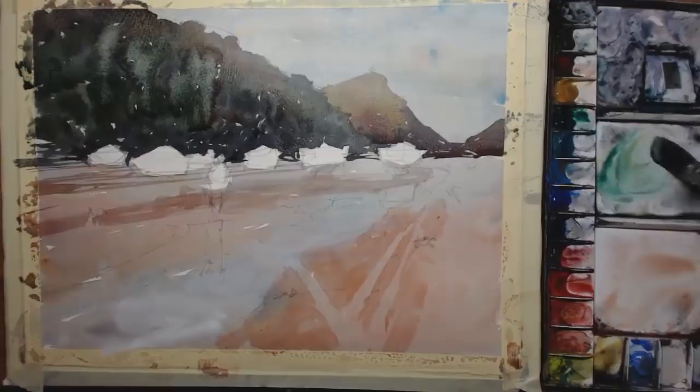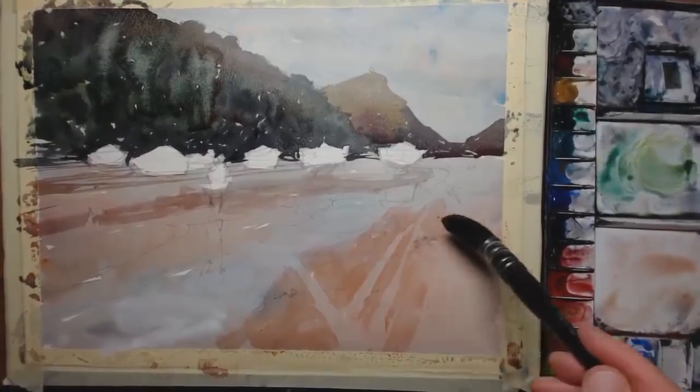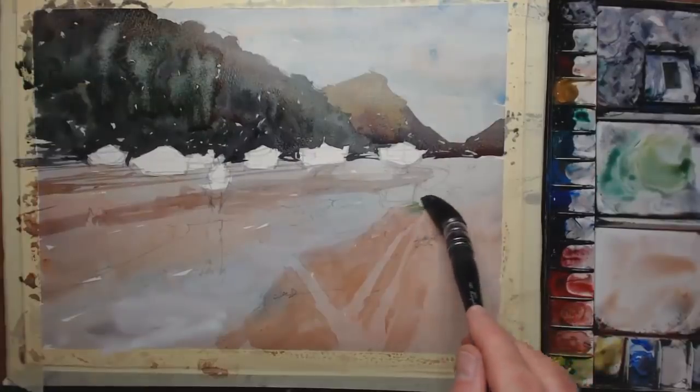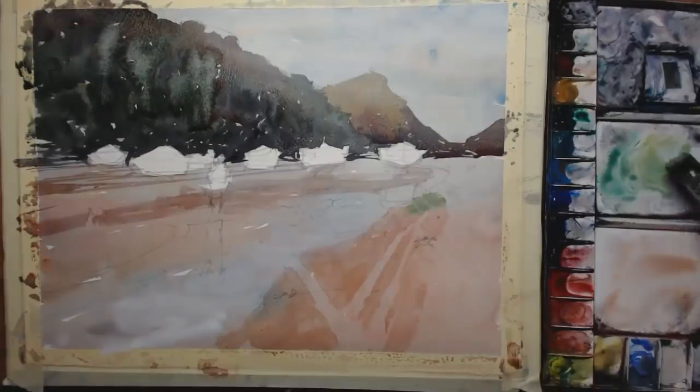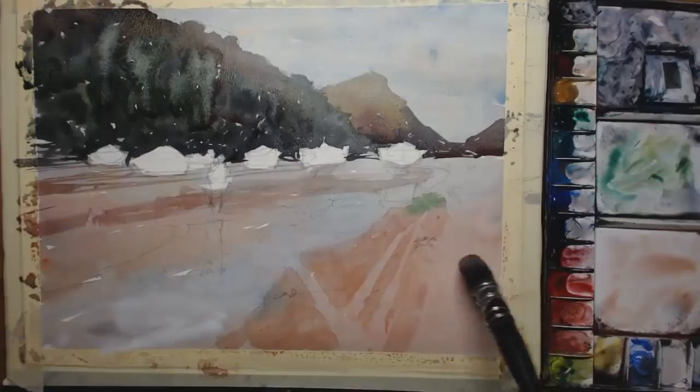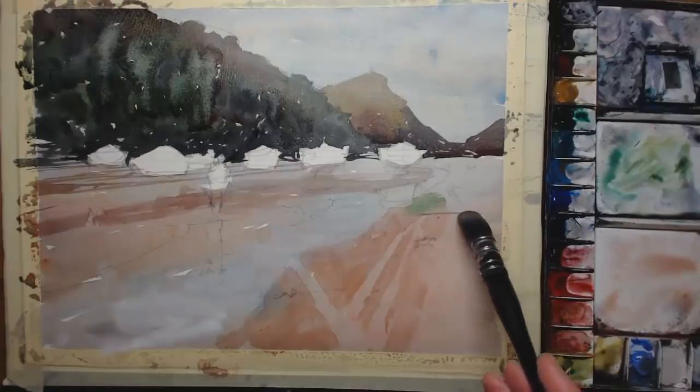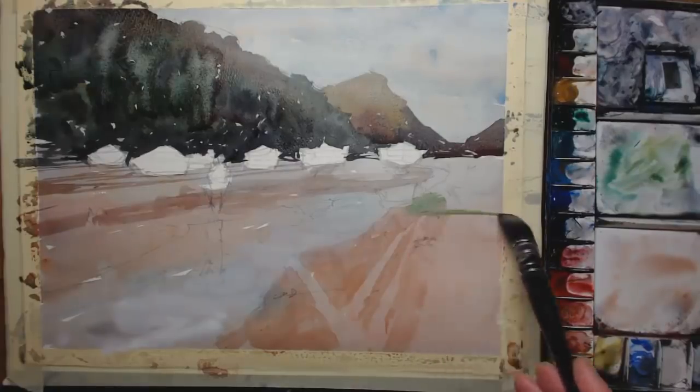Right, mixing up a bit of green here, viridian, bit of yellow, not too garish. So this is a bit of seaweed or whatever on the right hand side in that middle ground.